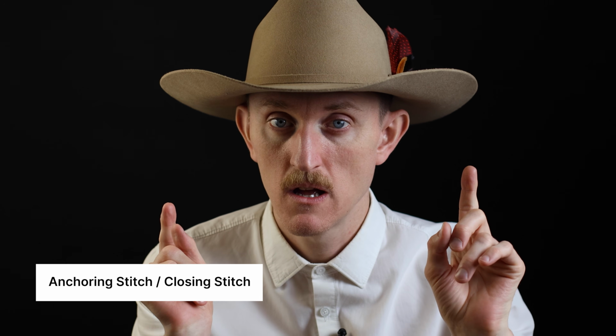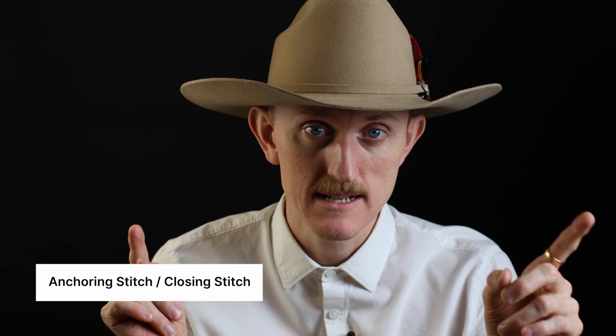A bar tack is a zigzag stitch done real tight so that it looks like a bar, and it's usually done to strengthen or reinforce different areas. An anchoring stitch or closing stitch is what you do at the beginning or end of the line that you've just sewn, the purpose being that it prevents said stitch from becoming undone. And there's two different ways you can do it.